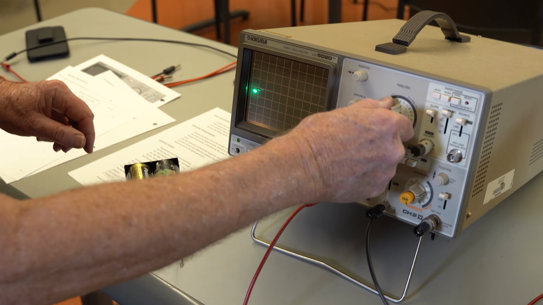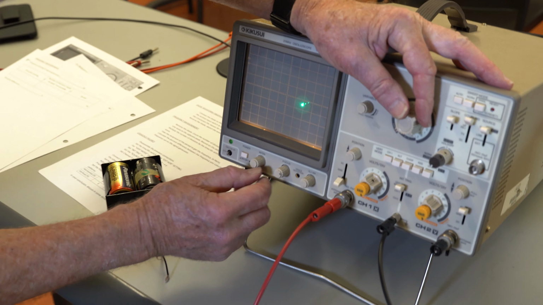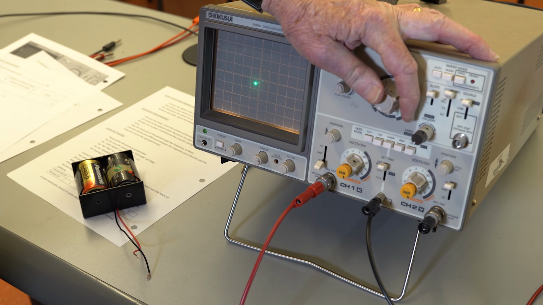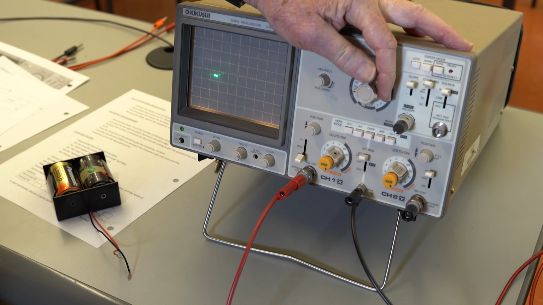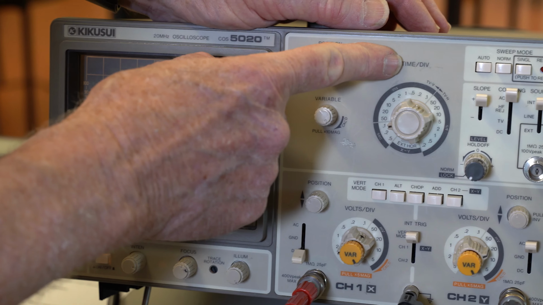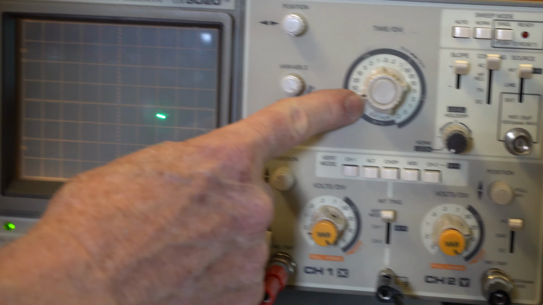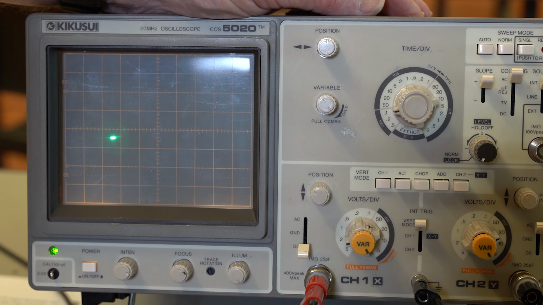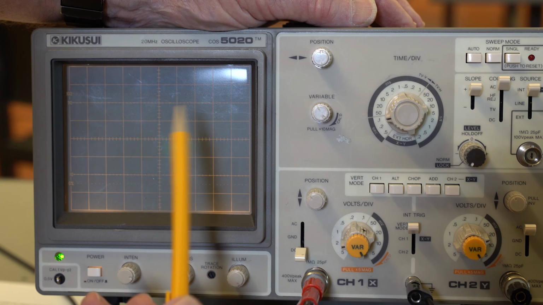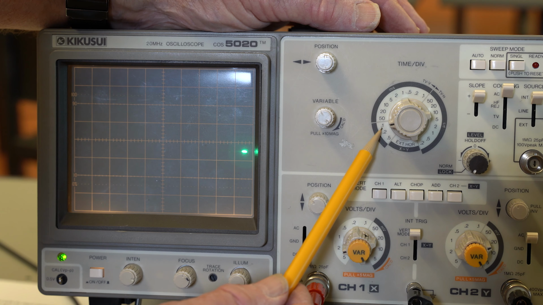And actually all this is a dot. It's a dot moving across the screen. I'll decrease the intensity a little bit here, and I can make it go faster and faster and faster. What controls the speed of this is this time per division switch here, and it tells the time it takes to cross one division. You see all those little squares on the screen here? Those are the divisions. So the time it takes to pass one division is the time noted here.